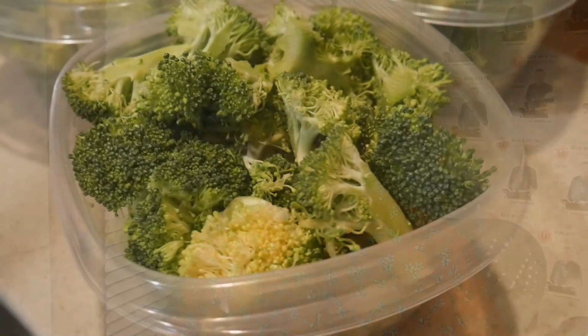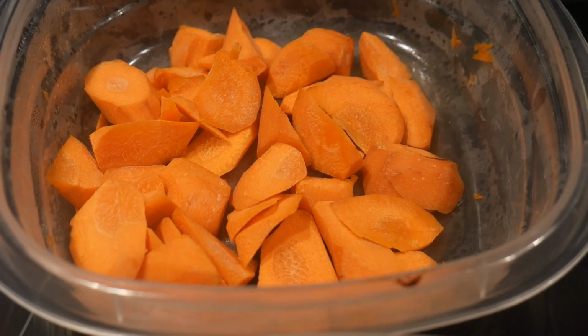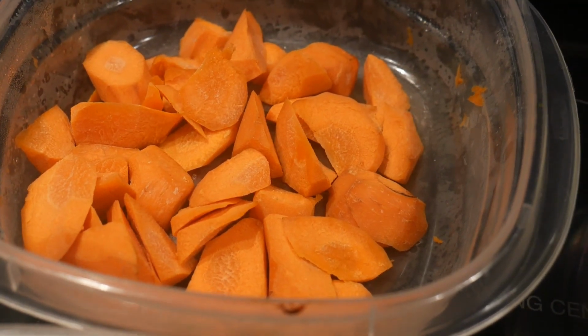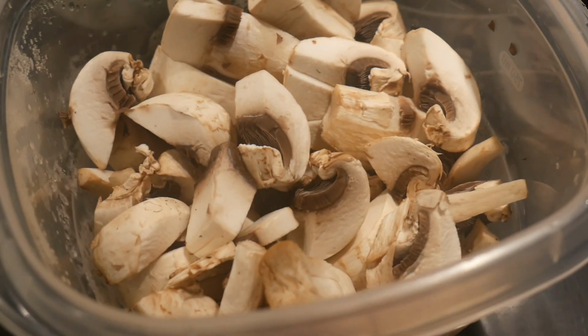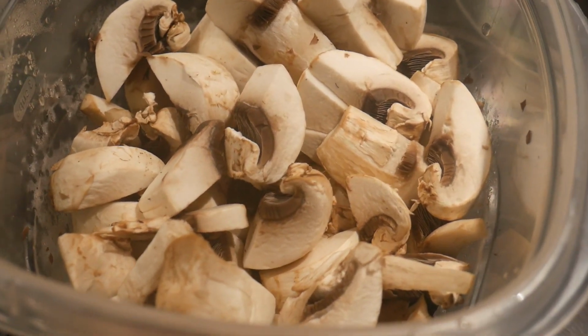So first of all, I have some broccoli florette already prepped in the refrigerator, and I also have some carrot that has been sliced previously. Furthermore, I have some white mushroom that I cut in small chunks. It took me just a few minutes to go through the refrigerator to find all the ingredients that I need. I'm ready to cook in about 5 minutes.